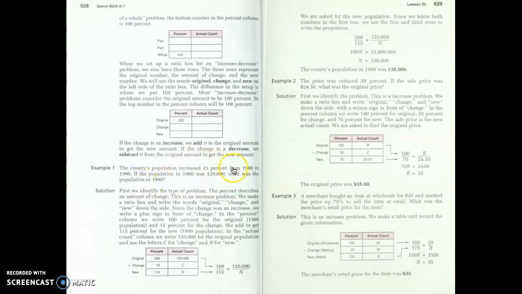Well, we know that it's increased 15%, so we're going to be adding to that 120,000. If you come down here and look at this filled in box, we know that originally 100% of the population in 1980 was 120,000. We know that it increased 15%, so we're going to be adding 15% to find the actual count of the residents who live in the town in 1990. So it's going to be 115% to represent the new population. So we're going to write this as a ratio of 100 over 115, the original over the new percentage, is equal to the original count over the new count.